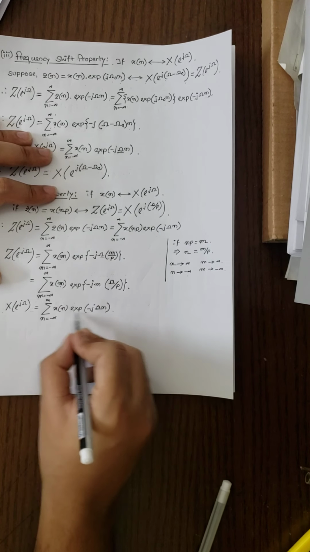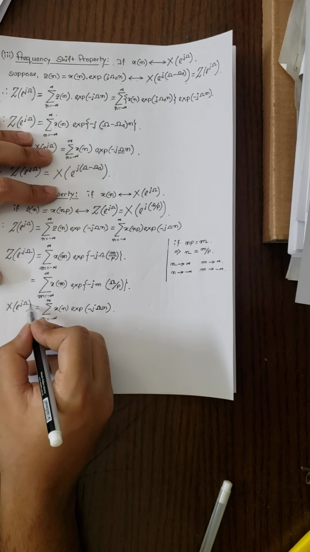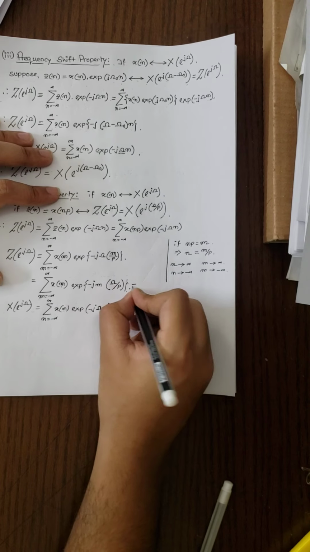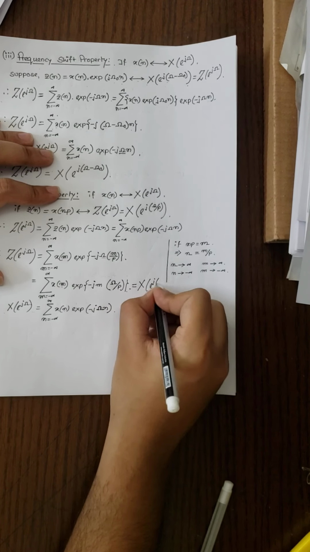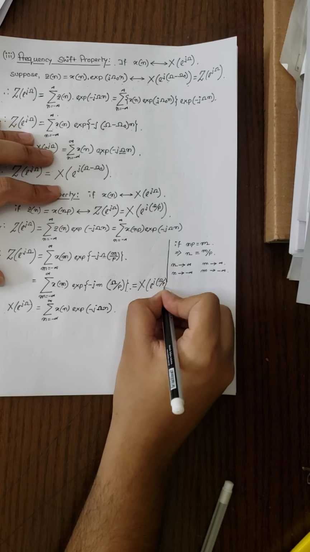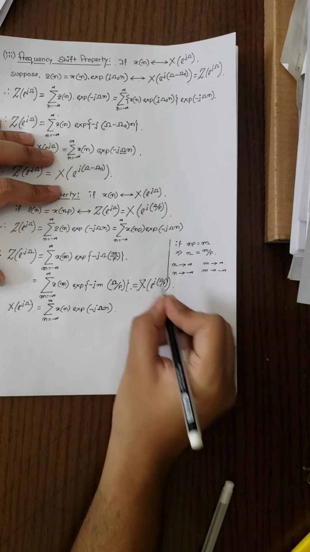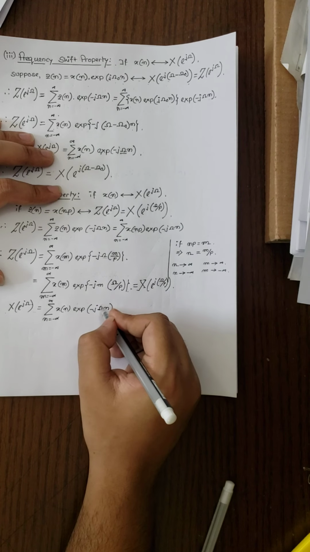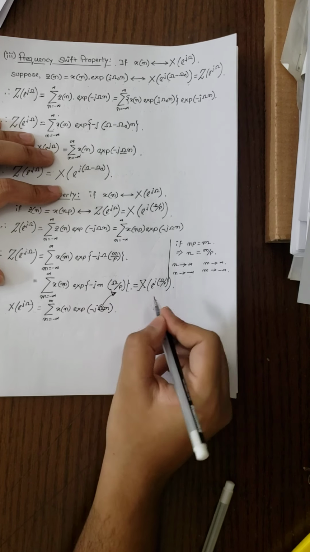So if this gives us the Fourier transform X(e^jω), this expression will give us the Fourier transform of X(e^jω/p). I hope you understand that, since the value of omega is changed to omega over p over here.